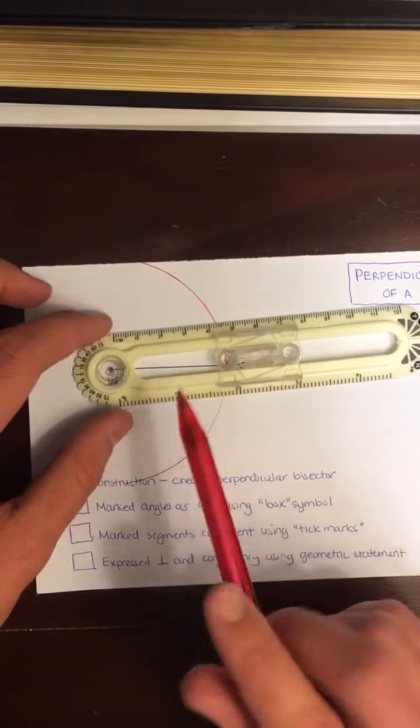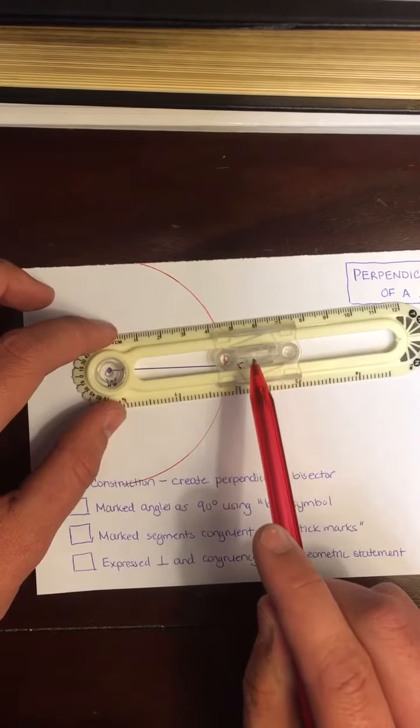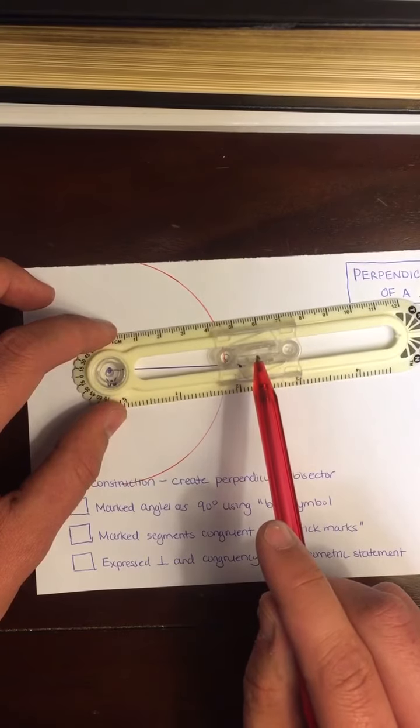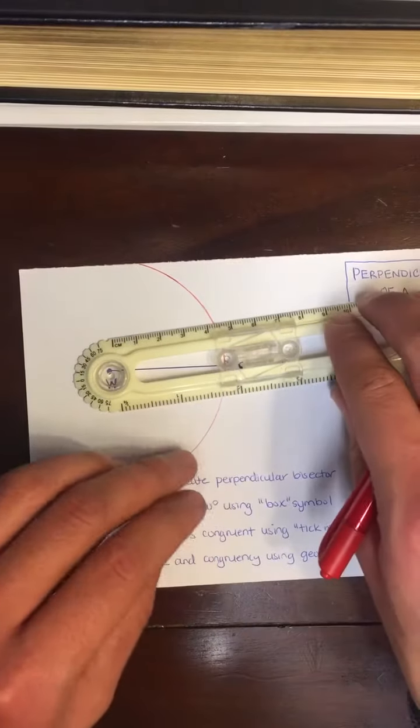I'm not going to alter the distance that's saved on my tool with this slider tool, because I'm going to repeat the process on the other side.